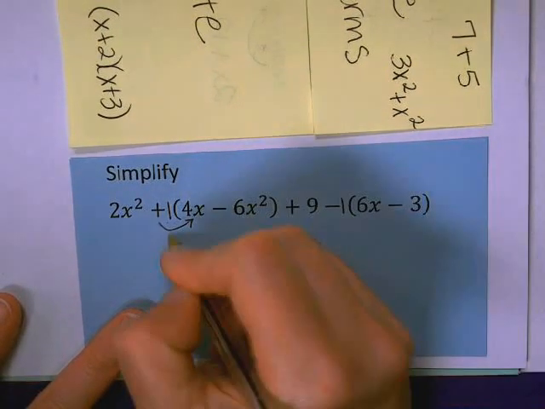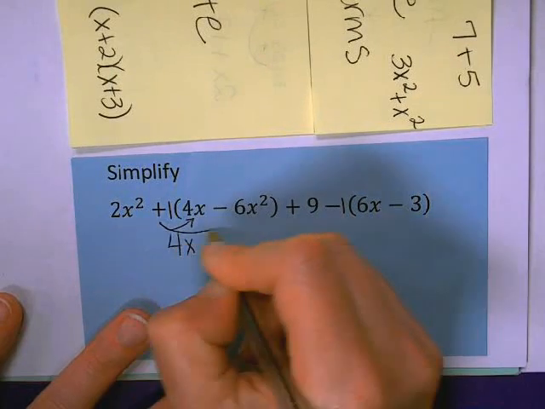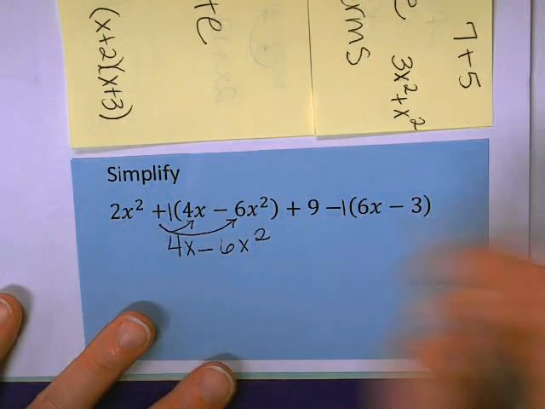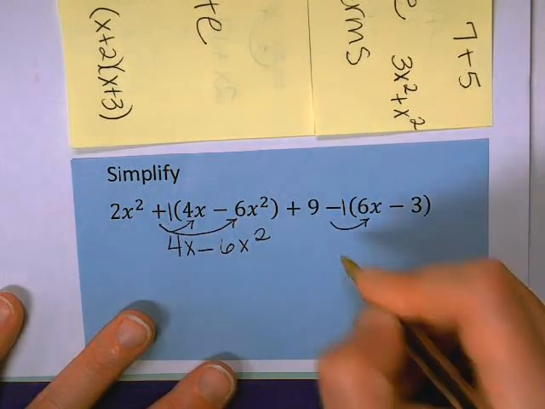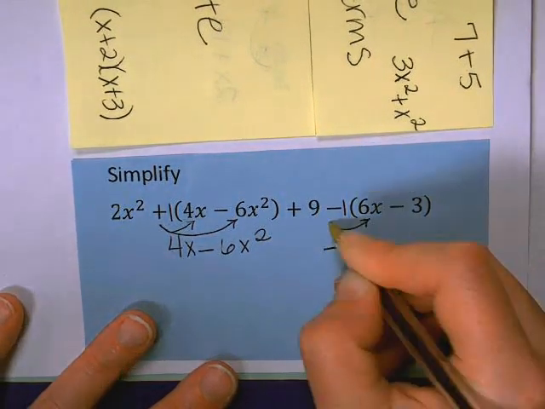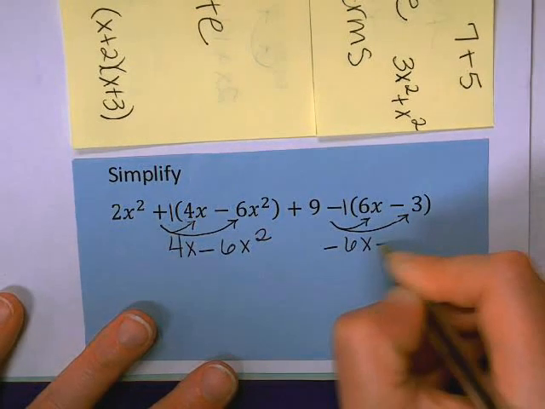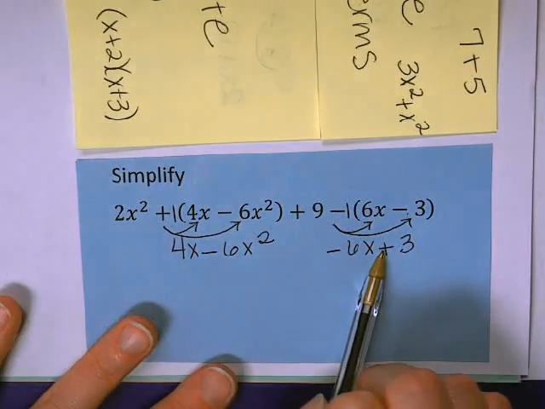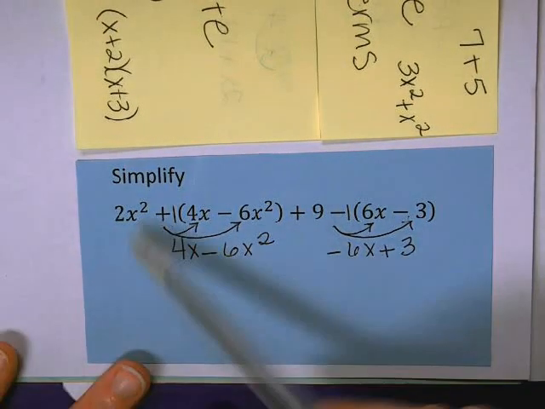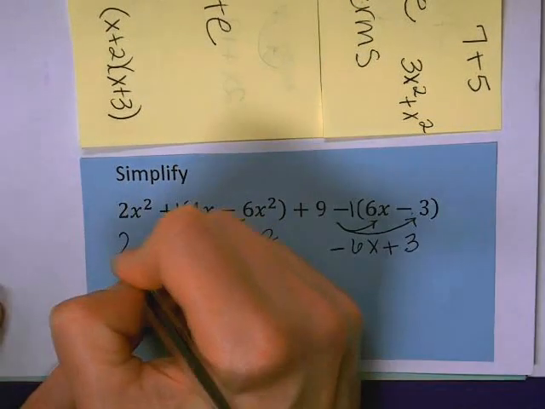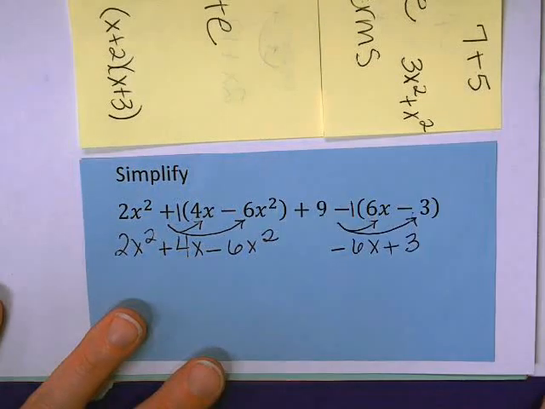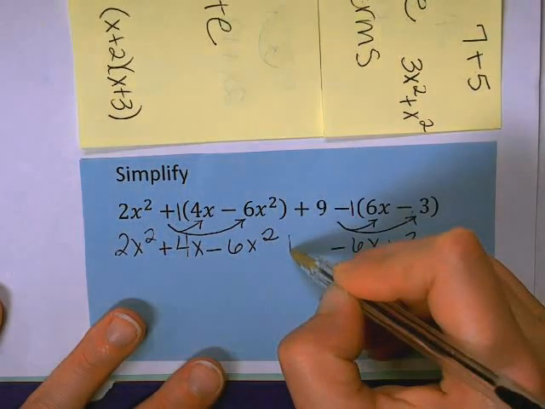1 times 4x is just 4x. And 1 times negative 6x squared is just negative 6x squared. Negative 1 times 6x is negative 6x. And negative 1 times negative 3 is positive 3. I have a negative times a negative, so I must have a positive. Everything else that's up here still has to come on down. So 2x squared. This is a positive 4x, so I'm going to put a positive sign, which turns into a plus sign in my equation. And this is positive 9.